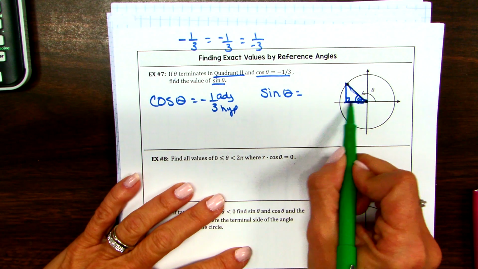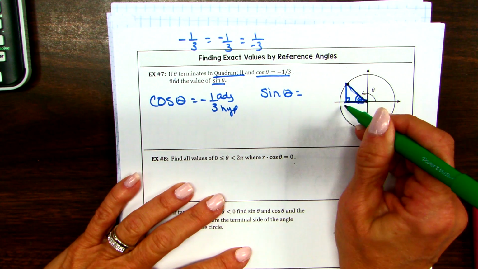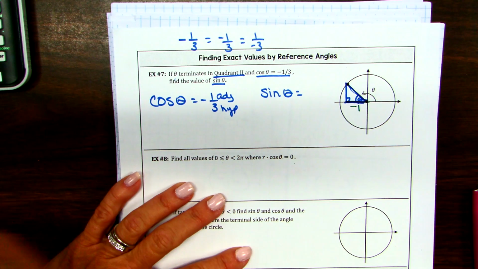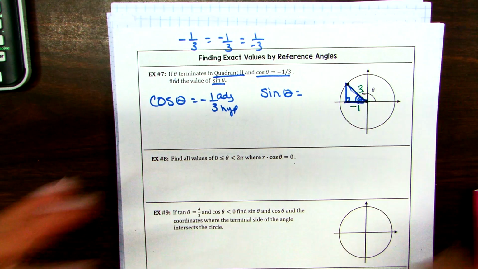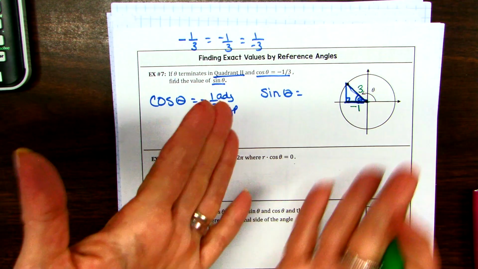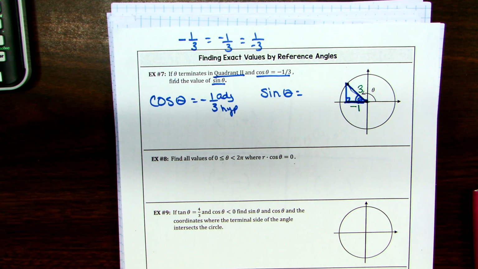If I start here, this is my adjacent side, I'm going to the left. We respect the coordinate plane and remember that when we go to the left, it's negative. And hypotenuses are always positive. So that takes care of who gets the negative. It should be obvious if you understand the coordinate plane sign.